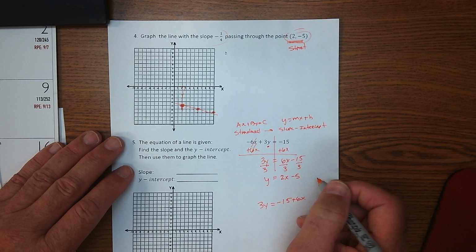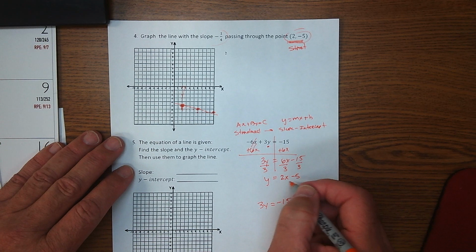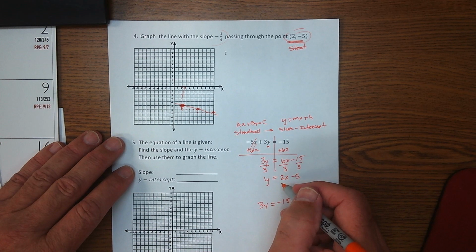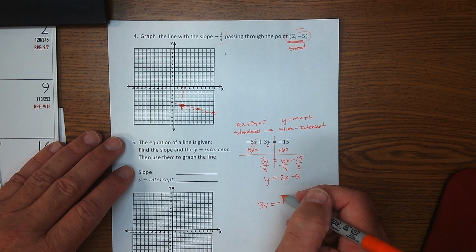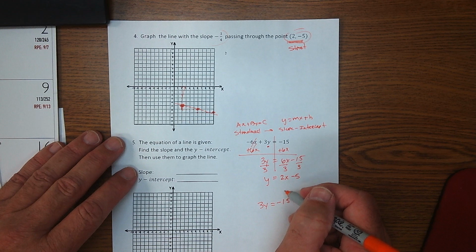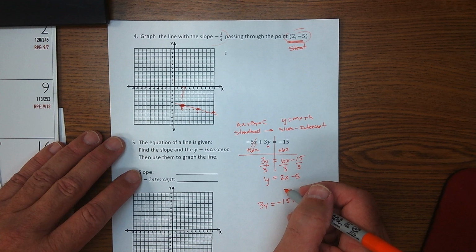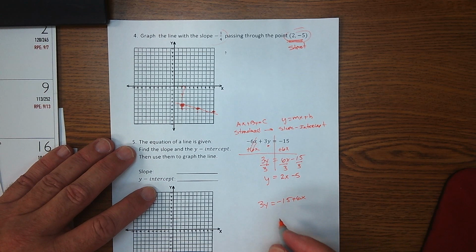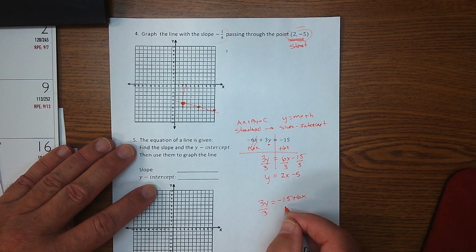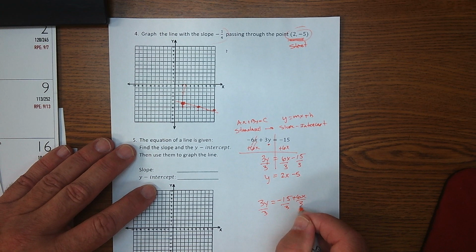Guys, this is a skill you need to learn. This is a critical skill. Changing from standard to slope-intercept form is something you're going to do a lot in your lifetime, through your career, in high school and college. You'll do that many, many times. It's a really simple skill to do. If you do it this way, you divide by 3 on both sides, everything down here, and you get y equals negative 5 plus 2x.